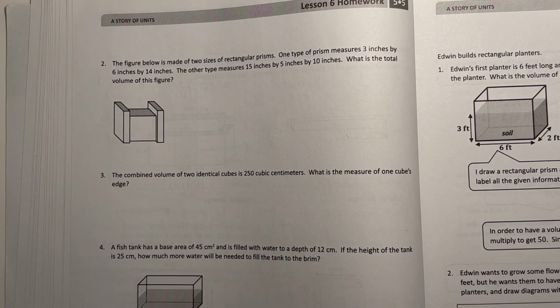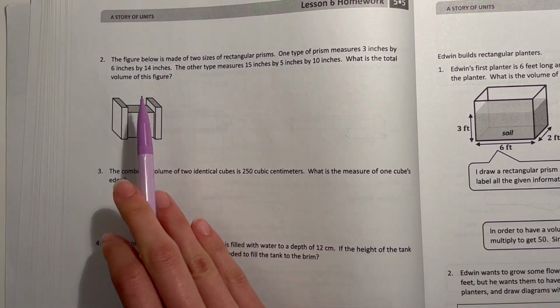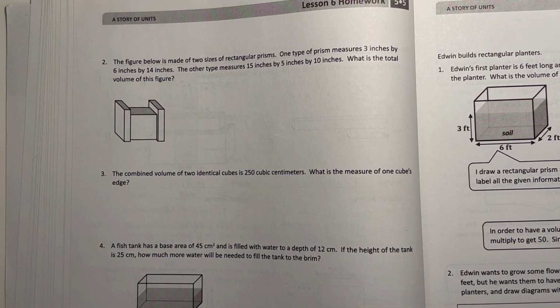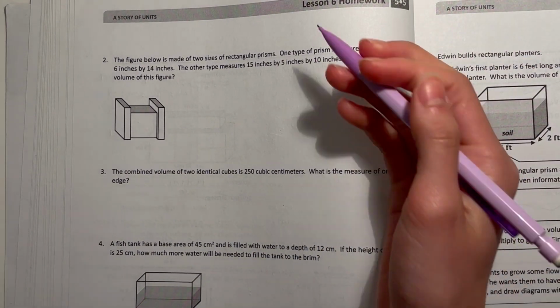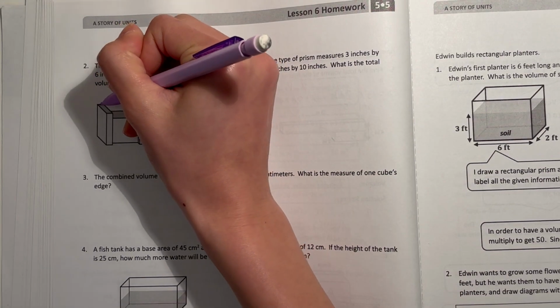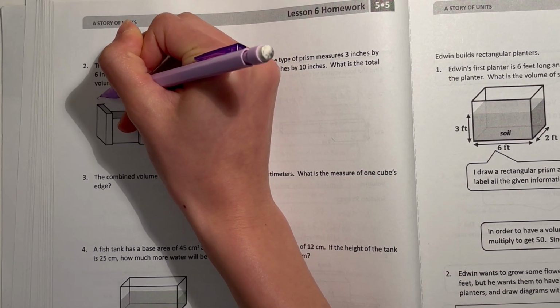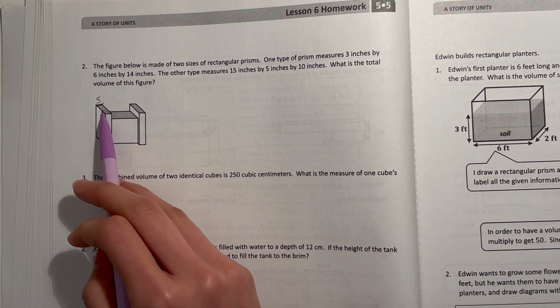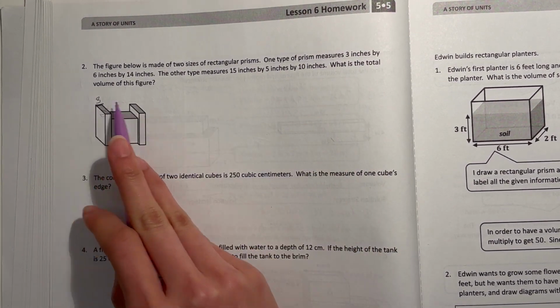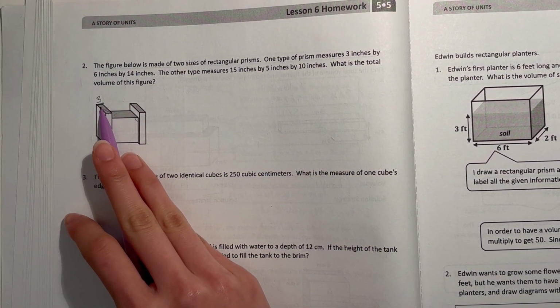Okay, so number 2, this problem can be a little bit confusing, but what we have to do here is just kind of guess which measurements belong with which. So we have one that's 3 by 6 by 14, and one that's 15 by 5 by 10. So we're just going to have to assume the taller one is the 3 by 6 by 14, because this skinny part should be 3, because if that part's so skinny, then that's like the width, and 3 is the smallest number here, and there's no part in this that's skinnier than that side.